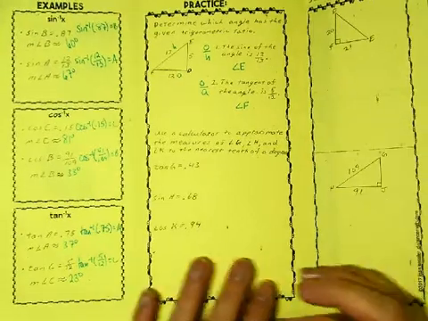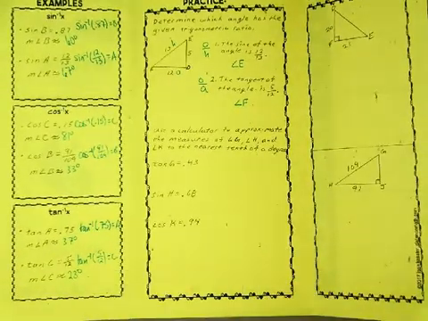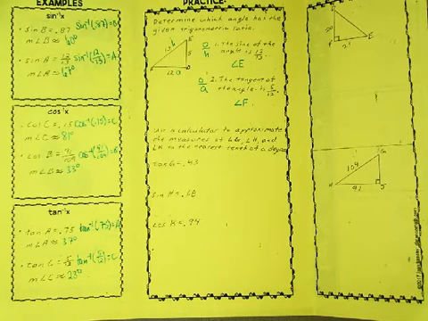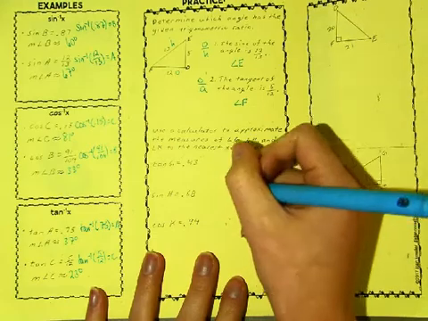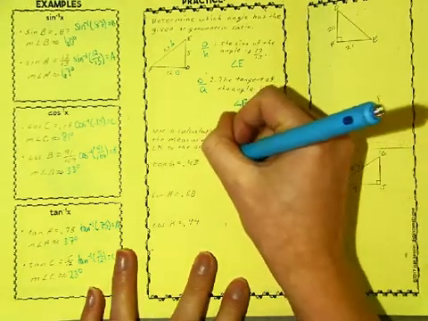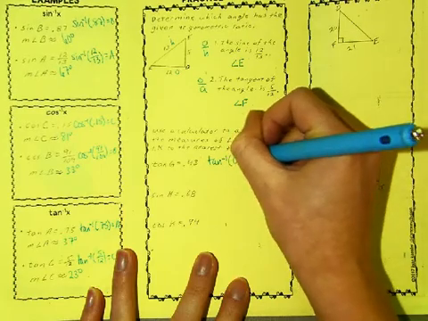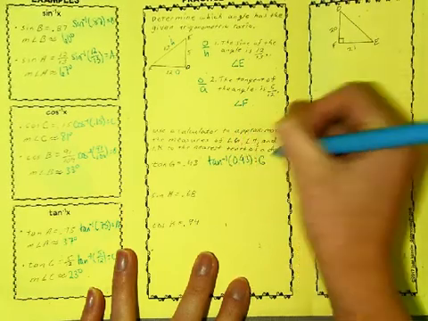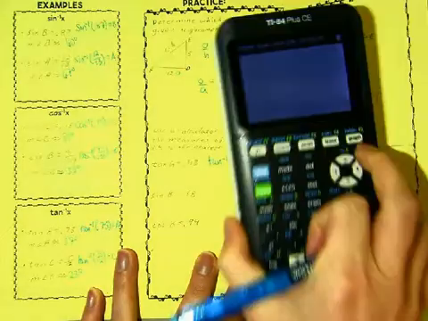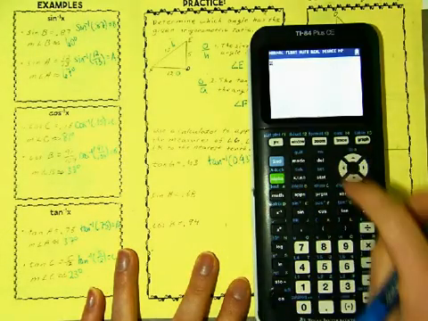So here we're going to do something similar to these examples. It says use a calculator to approximate the measures of angle G, H, and K to the nearest tenth of a degree. So we're just going to write out that the inverse of tangent 0.43 equals G. We plug that in.